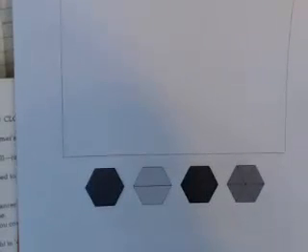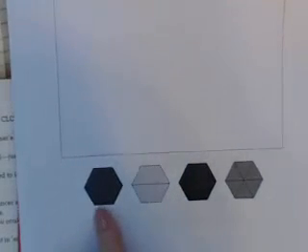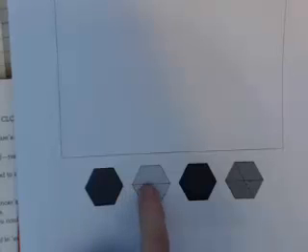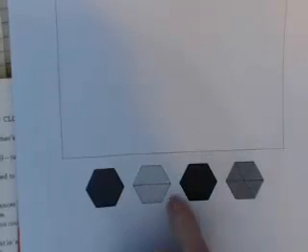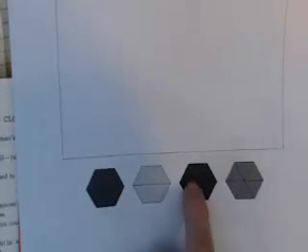So in this activity that I'm going to show you, let me get over to the larger copy. You have these shapes that are given. This is a hexagon, and you cut the hexagon in half, and then you cut the hexagon in thirds.